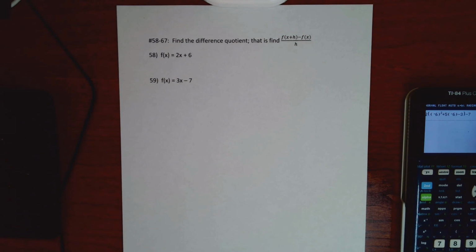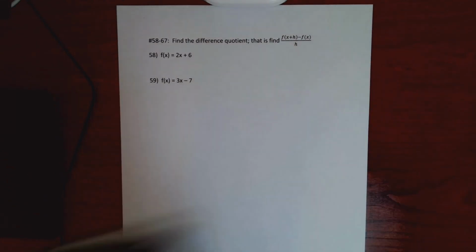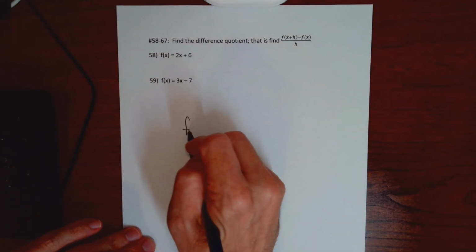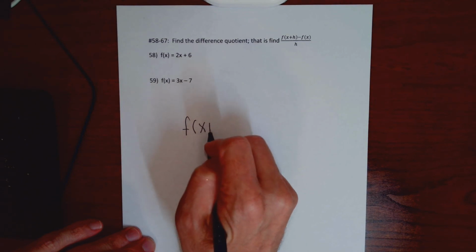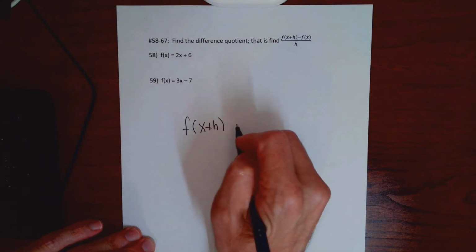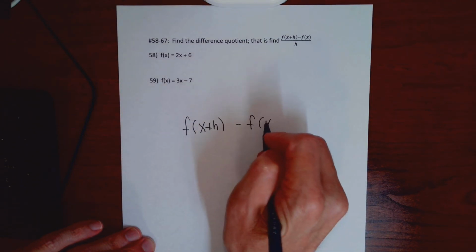This is tremendously important. It is the other part of what we do in this chapter that really ties tightly to the algebra and calculus. In the last section, we did average rate of change. Absolutely comes up in calculus. Difference quotient comes up as well. The difference quotient is this: f of x plus h minus f of x over h.